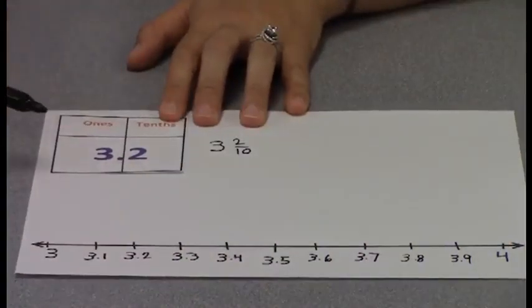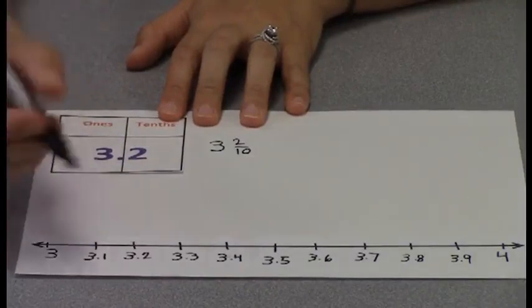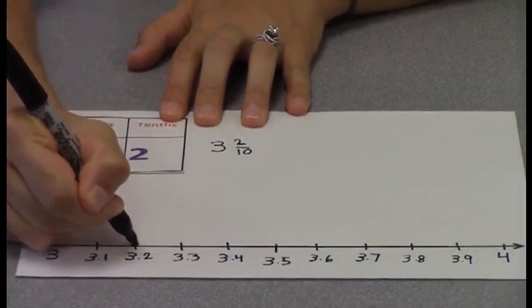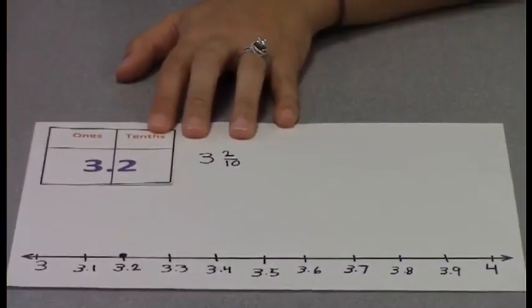Now again, I just have to show the location of 3 2/10 on my number line, and I can see that that's here. And I'll go ahead and mark that hash mark. Today you have learned how to locate decimals to the tenths place on a number line.